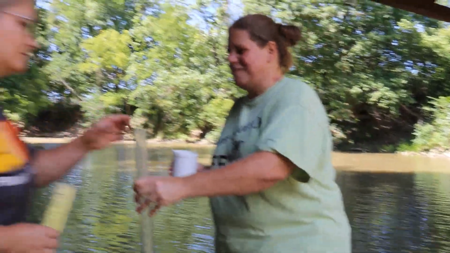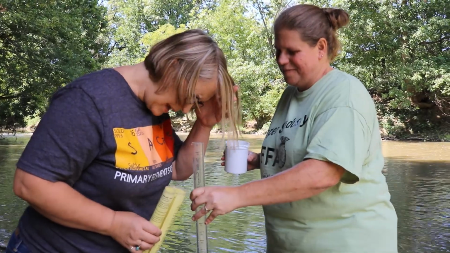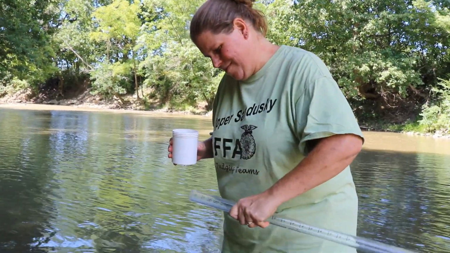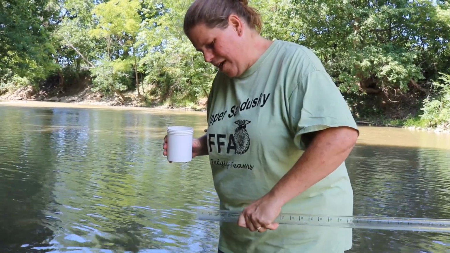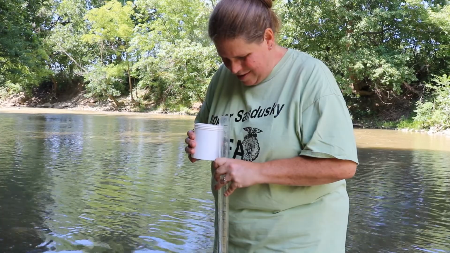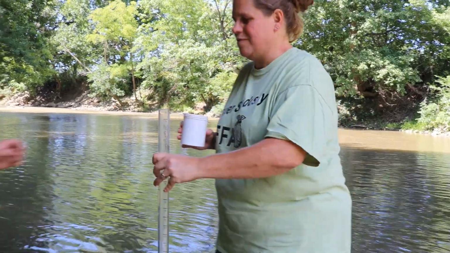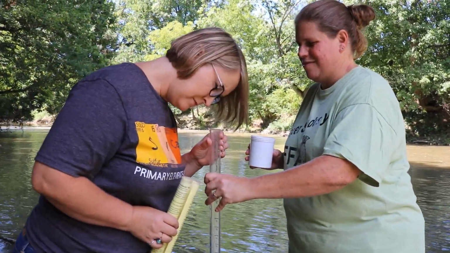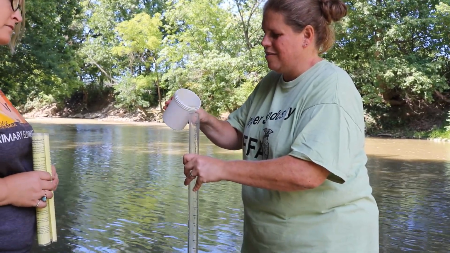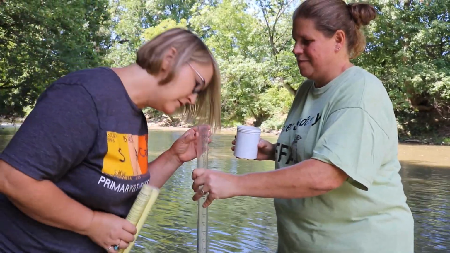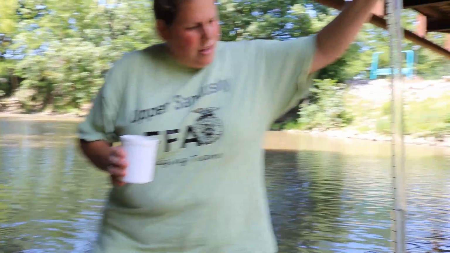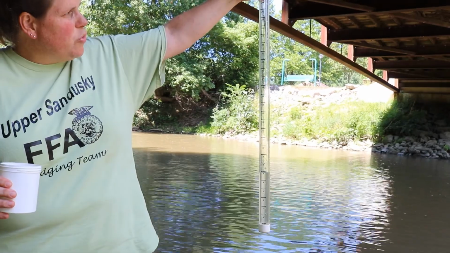Can you still see it? I cannot. We'll dump a little bit more out. The problem is it's based on what you think you can see. All right, I can see it now. Yes, barely. No, can't see it. Okay, so right in there. So you can see that we've ended up dumping the majority of the water out.